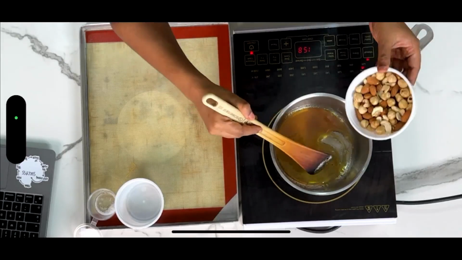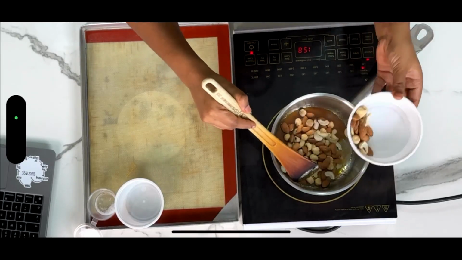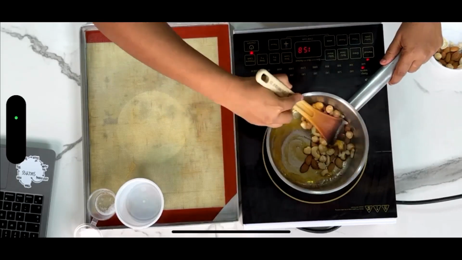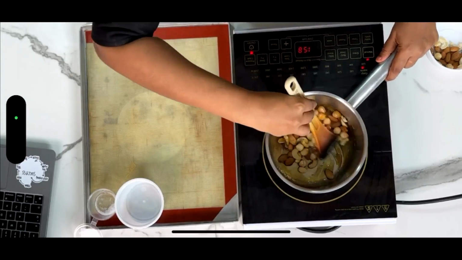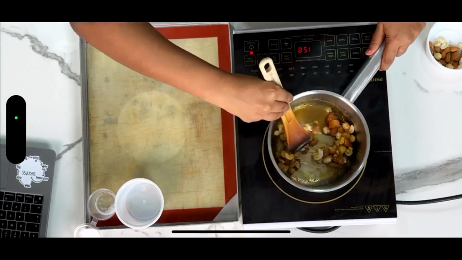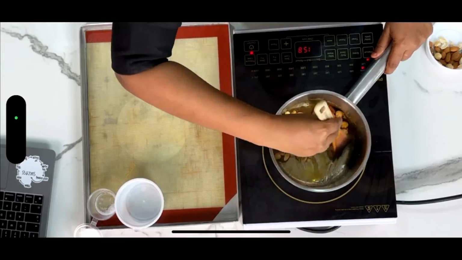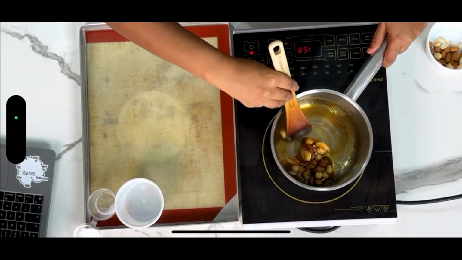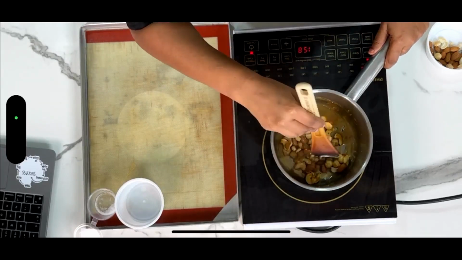Okay, now I'm going to add these nuts. Going to make them coat in the caramel nicely, and I'm going to cook it a little bit further. So basically I want the caramel to toast the nuts also.